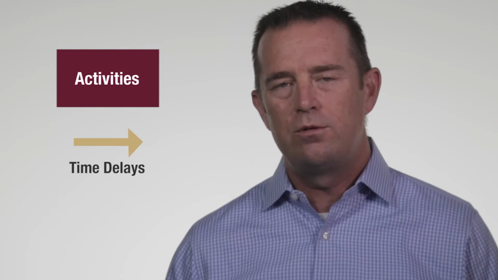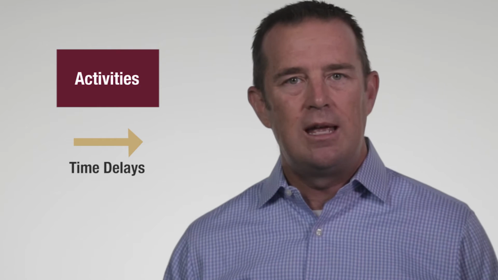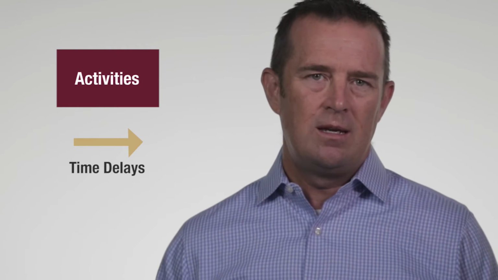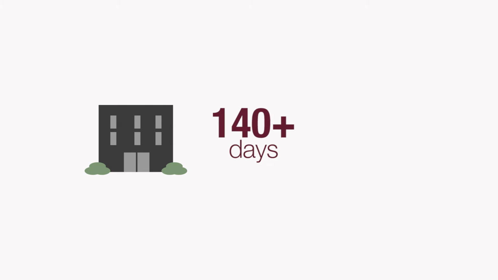Okay, so let's walk through a very quick and simple example of a value stream mapping process. As we walk through this exercise, we'll use squares for the actual activities in the process, and then we'll use arrows for the gaps or the time delays between those activities. So in this example, a doctor's office was taking over 140 days to process a transaction from the initial request from a patient all the way through to the actual treatment.